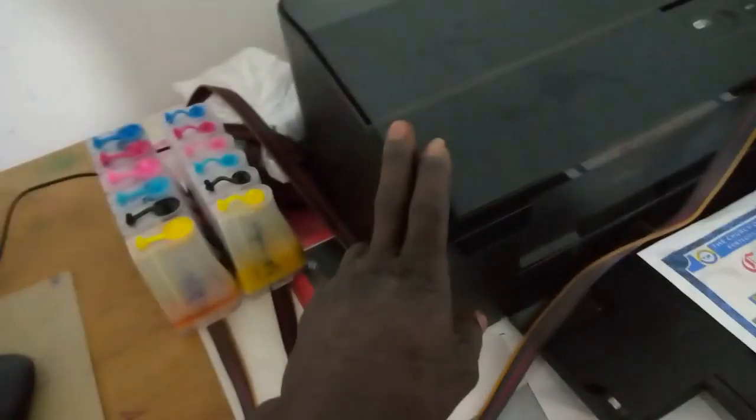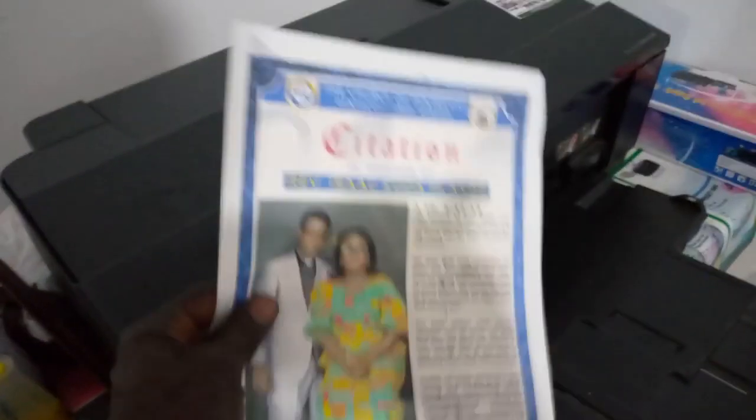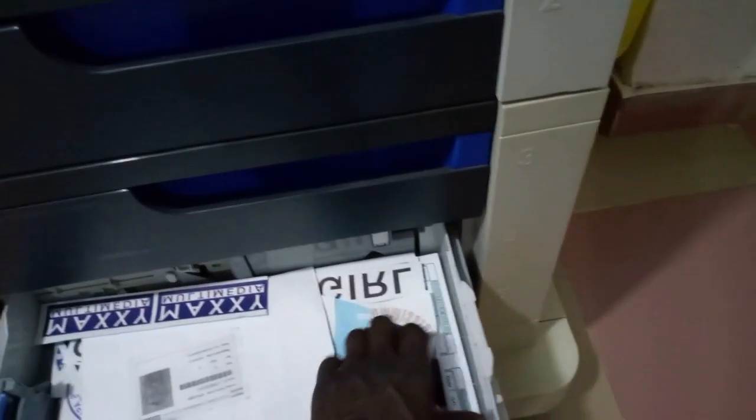Now, if you are into printing and you have an inkjet printer like mine, where you use your printer for printing citations or photographs like this.